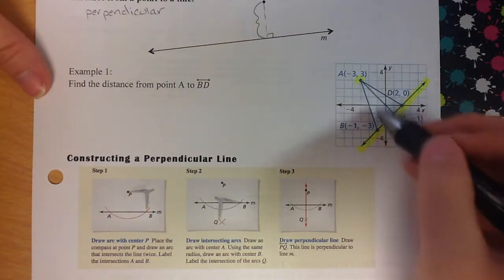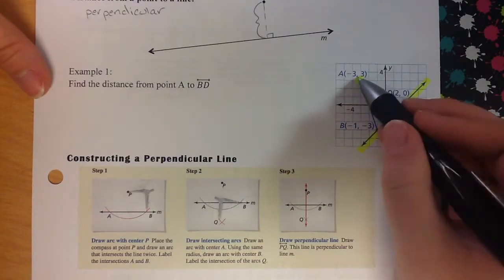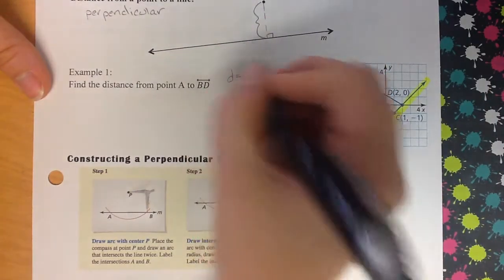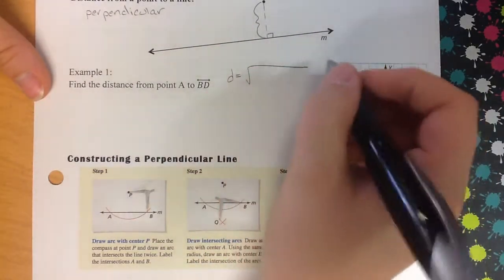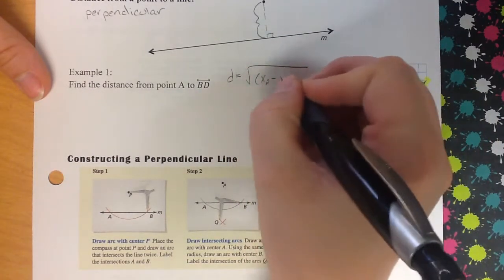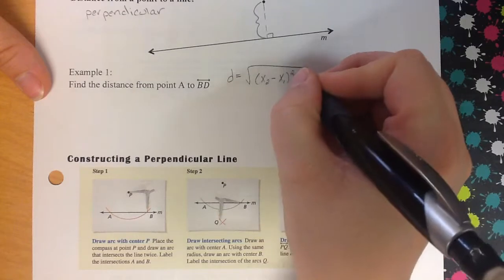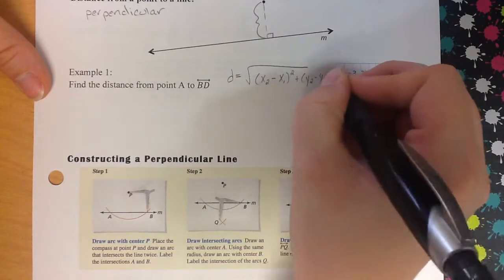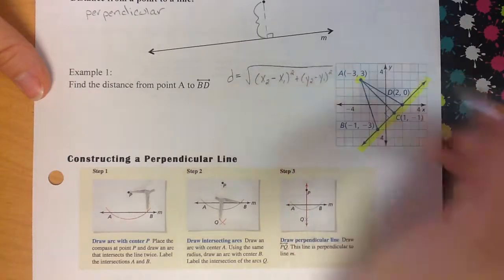Well, if I'm looking for the distance here, good chance I'll probably be using the distance formula. If you don't remember that, go back and reference your notes, or it is on the wall in the math room. x2 minus x1 squared, subtract the x's and square it, add that to subtracting the y's and squaring it. Okay.